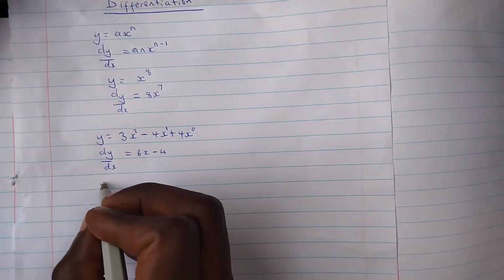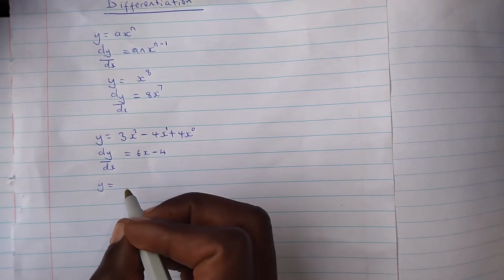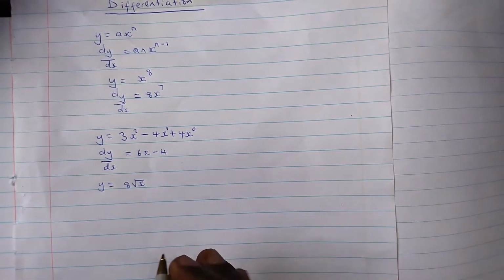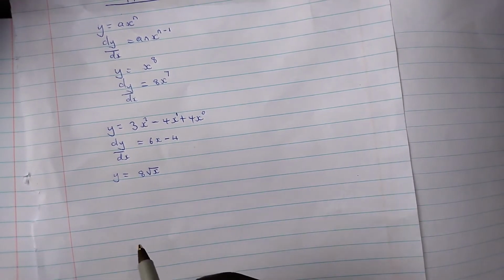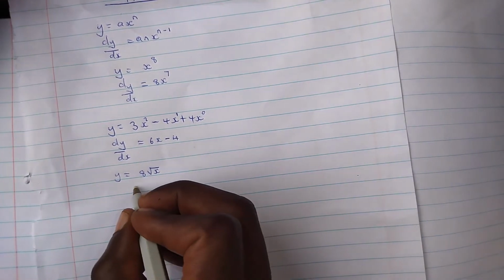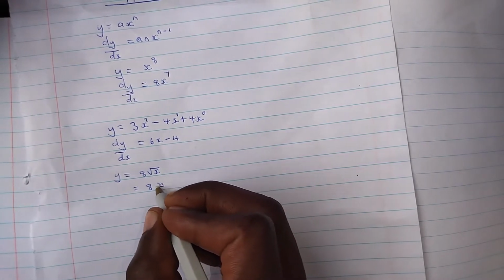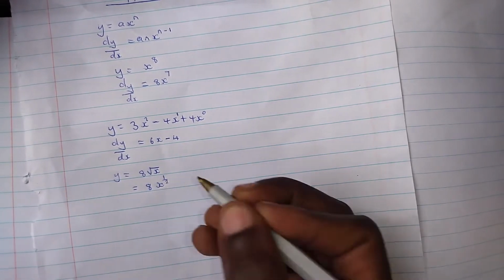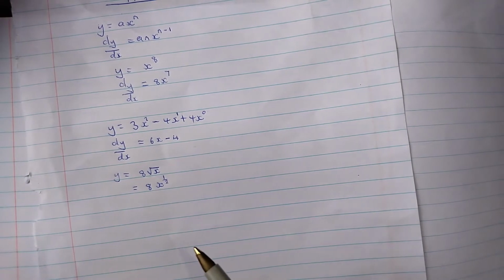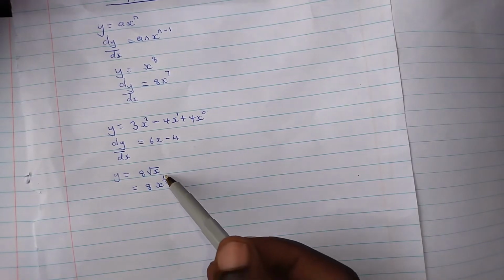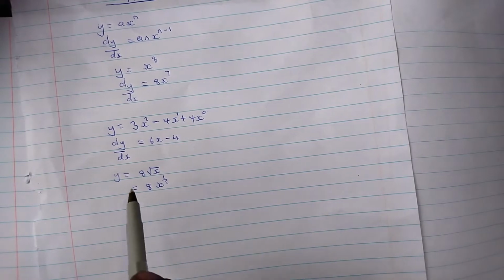Okay, so y is equal to 8 root of x, right? So 8 root of x is the same as 8x to the power half, so x to the power of half, right? So after that we differentiate now, because we can't differentiate here before simplifying like this. So after we simplify, we differentiate now.